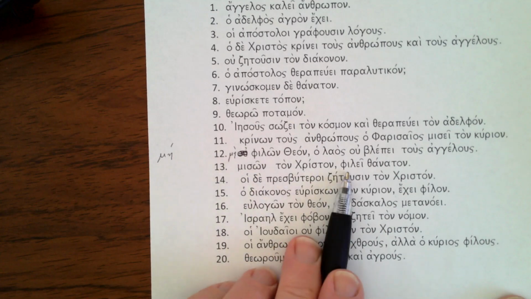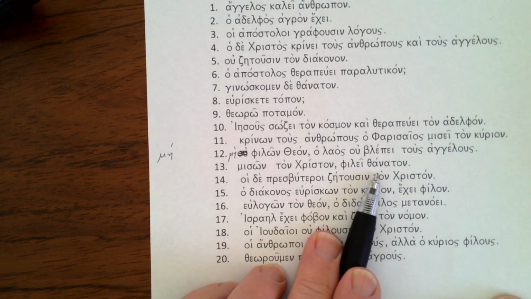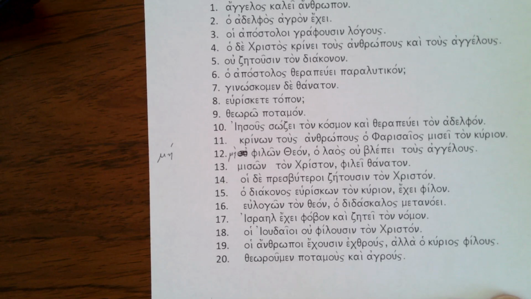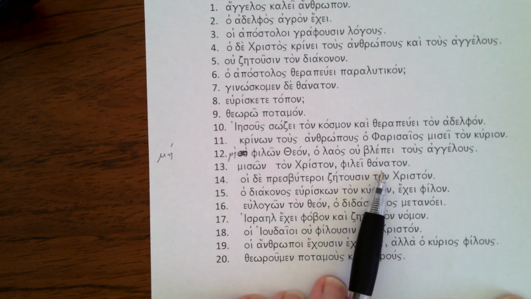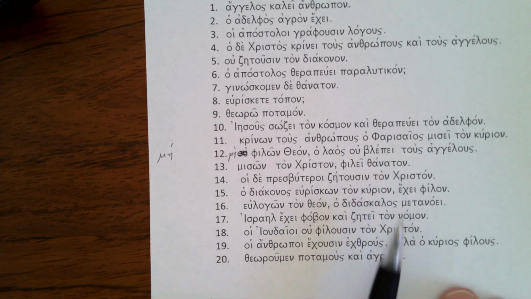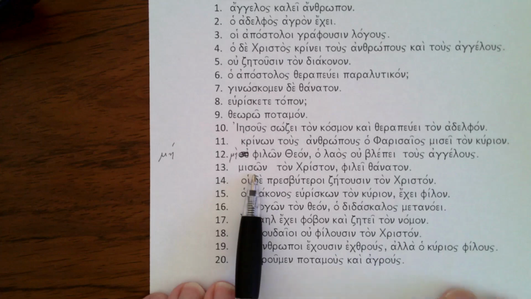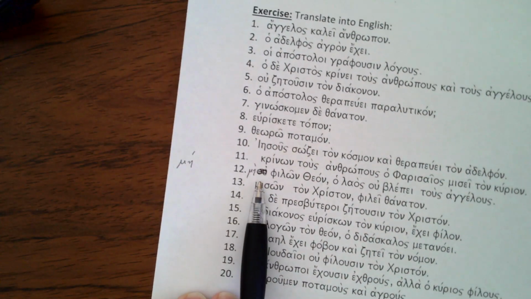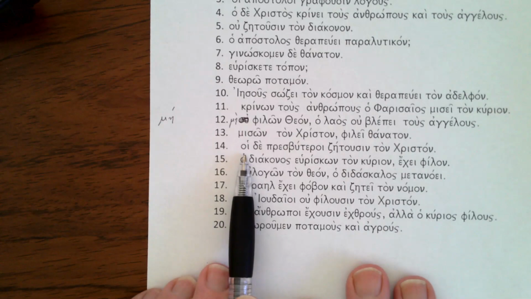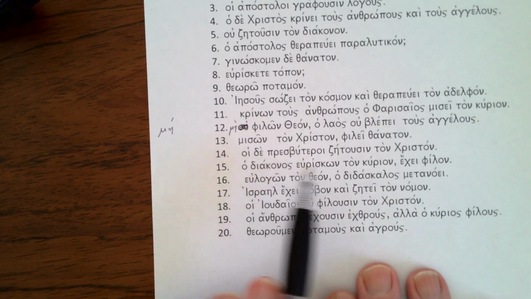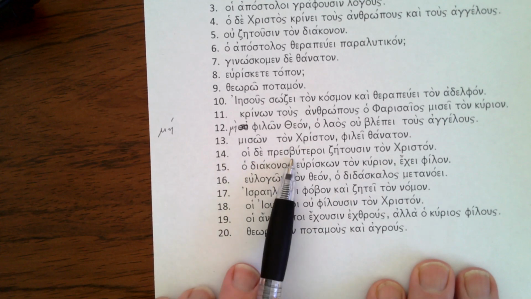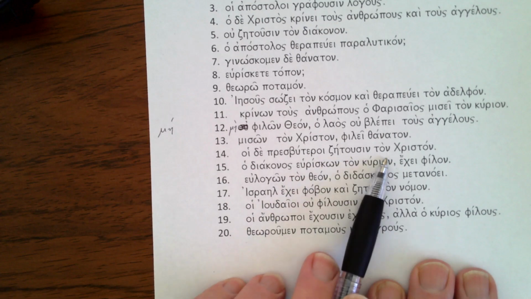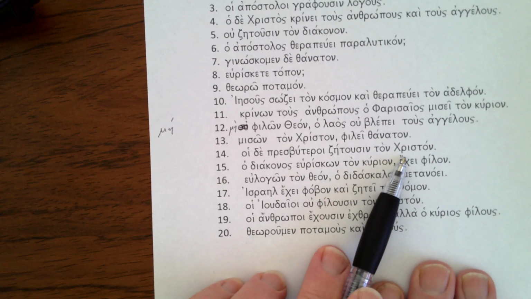Mison ton Christon phile thanaton. So hating, participle again, hating the Messiah, he loves death. You see how the participle is used as a separate clause. This is very typical of Greek. Hoi de presbyteroi seitusin ton Christon. But the elders seek the Christ, the Messiah.